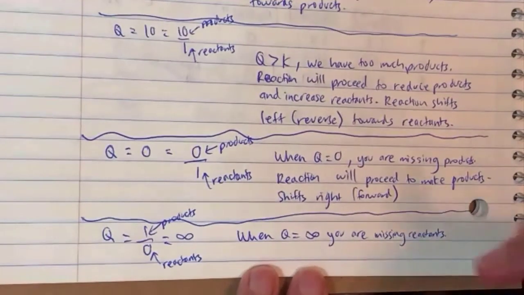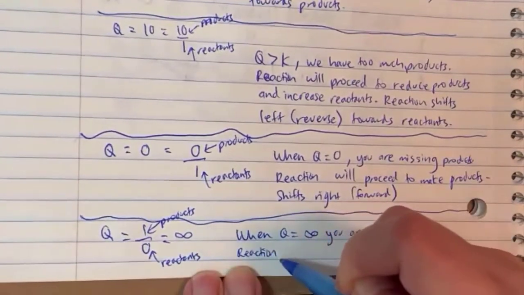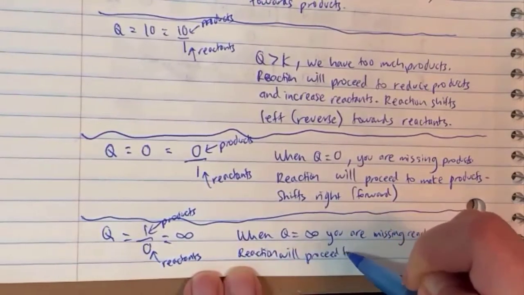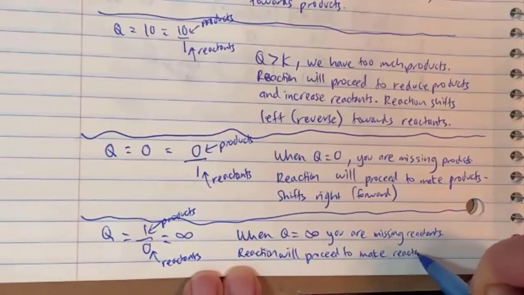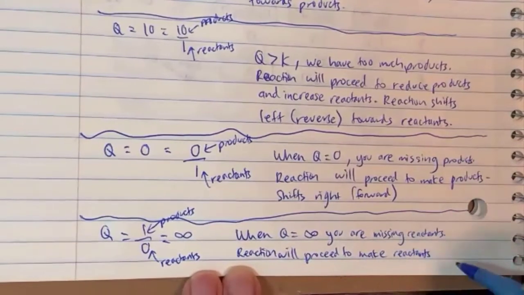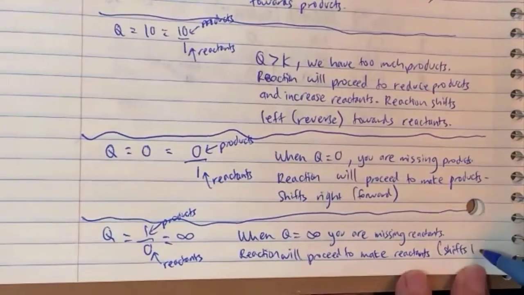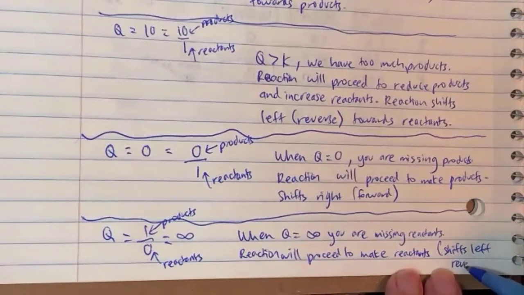So the reaction needs to make reactants. So the reaction will proceed to make reactants, and that means it shifts left, or the reverse direction.